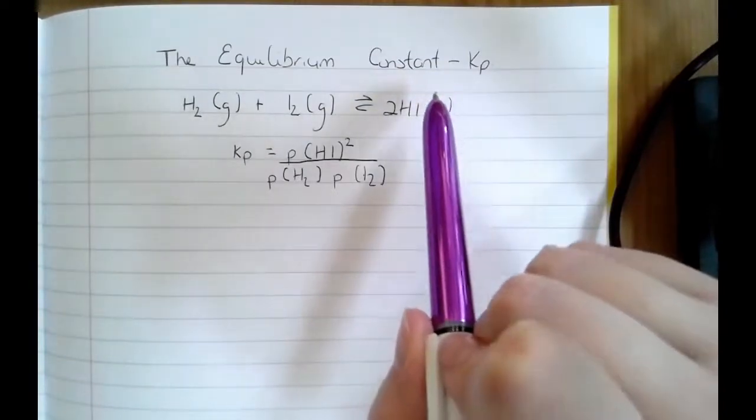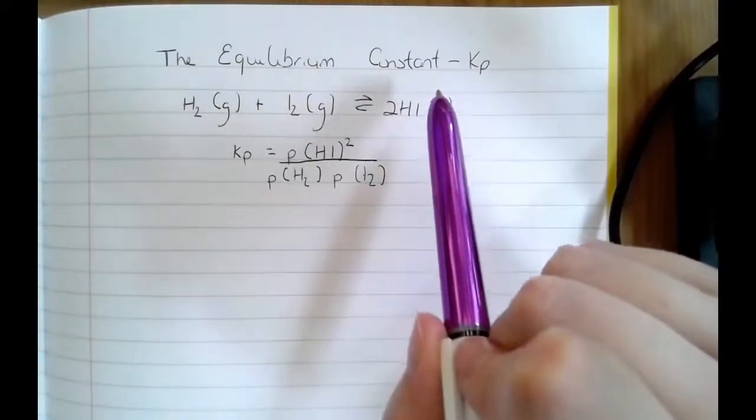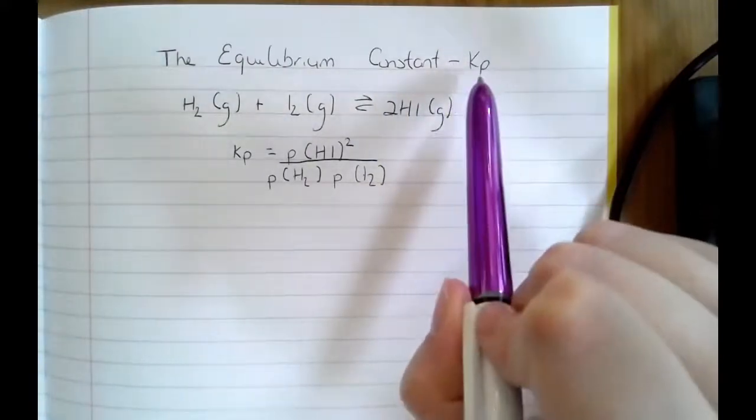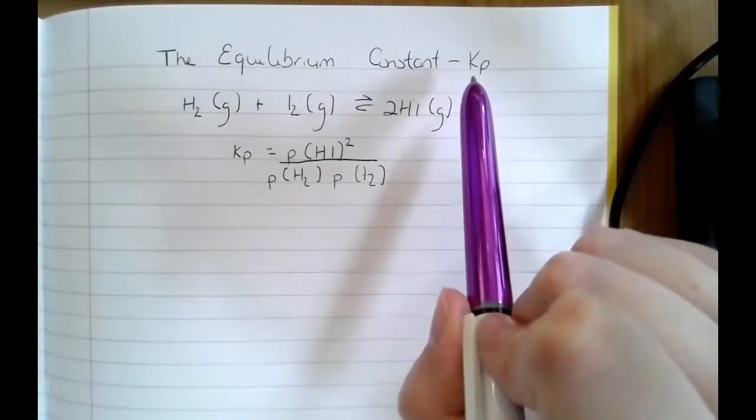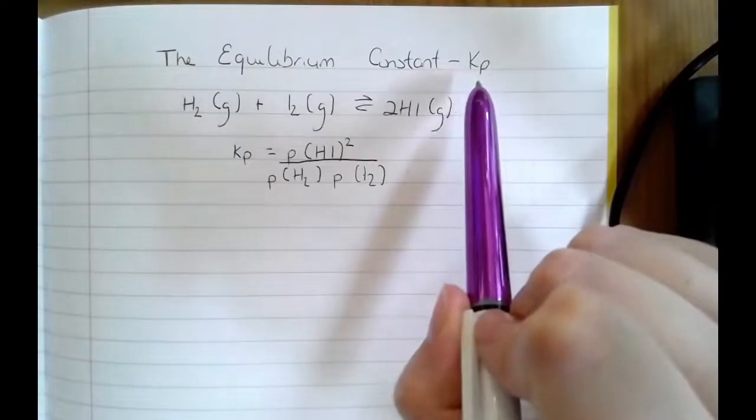They'll either ask you for Kc, and they'll give you moles and volume, and you'll be able to calculate concentration, or they'll ask you for Kp, and they'll give you things like mole fractions and total pressure. So it'll be quite obvious which one you are supposed to be calculating.